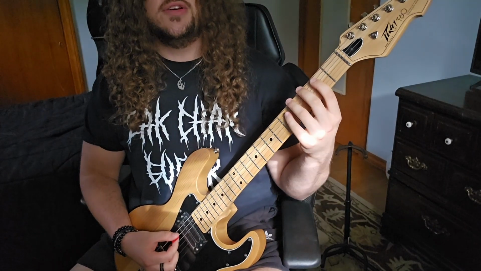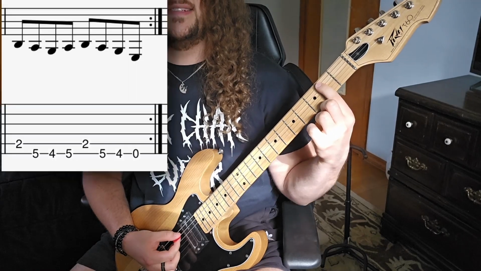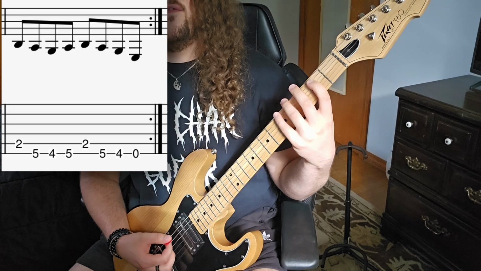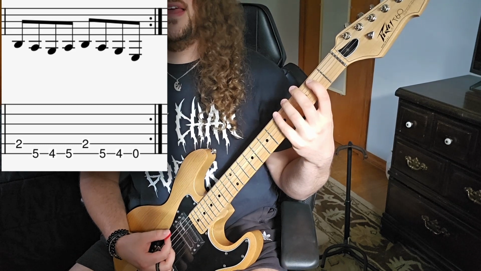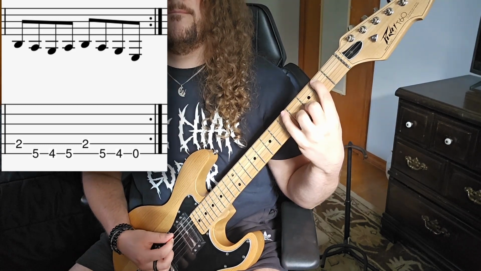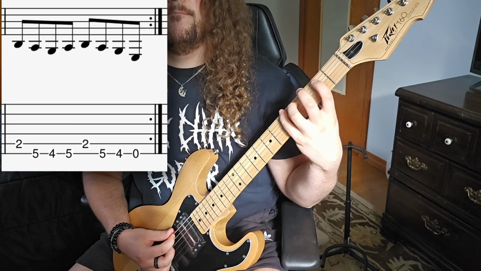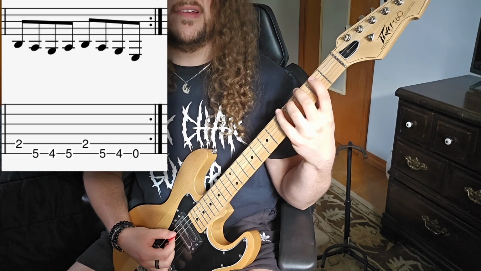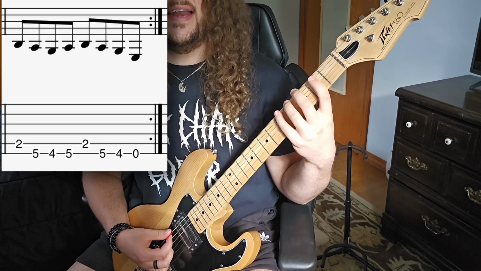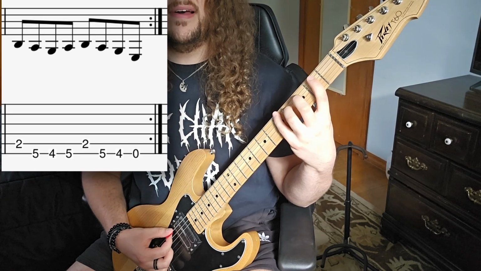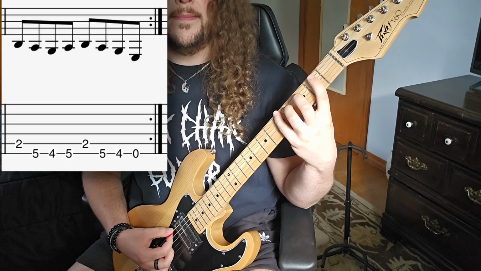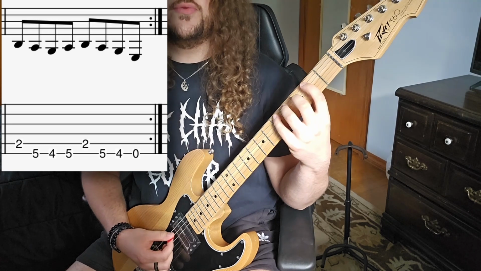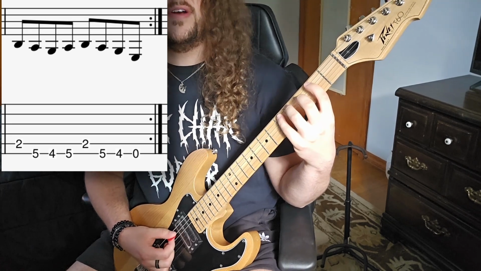Now for section 2, we're going to jump down to the 2nd fret of the A string, then play frets 5, 4, and 5 of the low E string. Then we're going to do that same exact sequence one more time, but instead of ending on the 5th fret, we're going to play the open low E string. So here's what we have for section 2 of the Crazy Train riff.